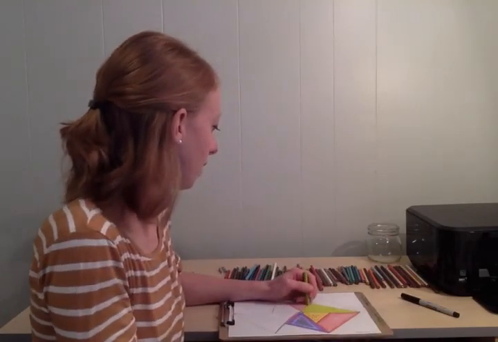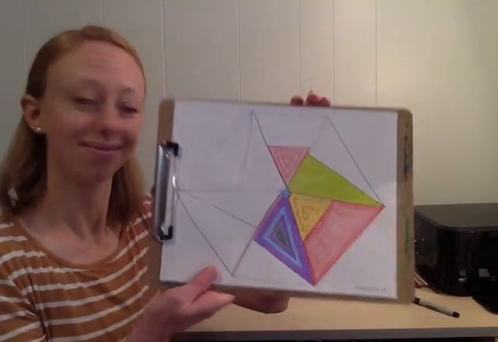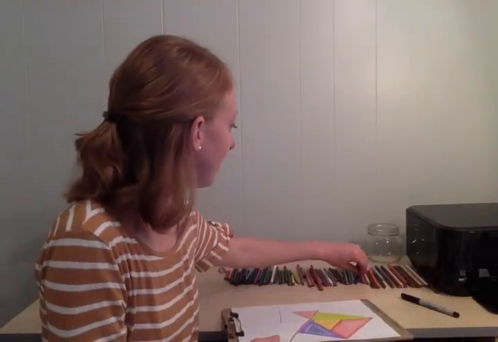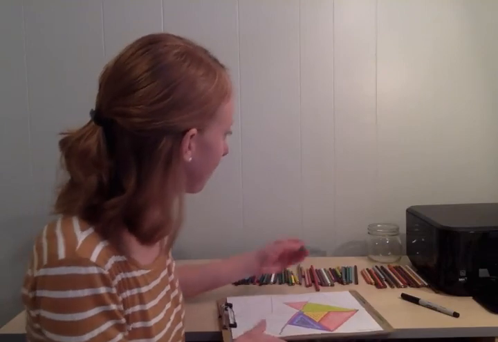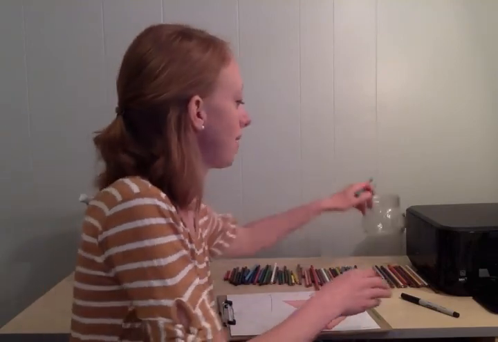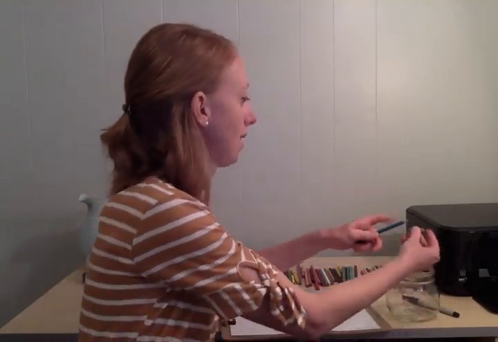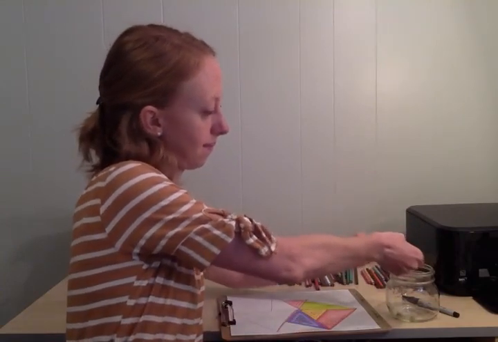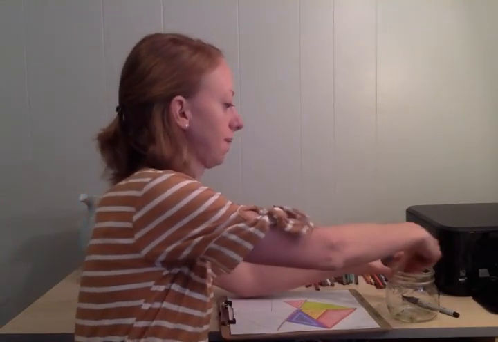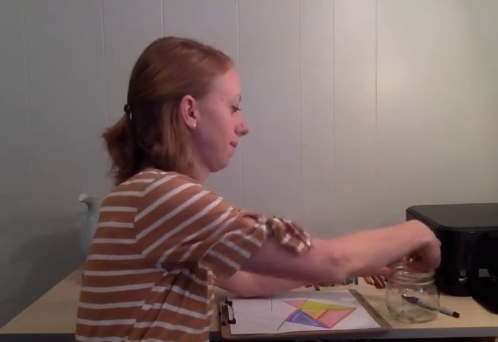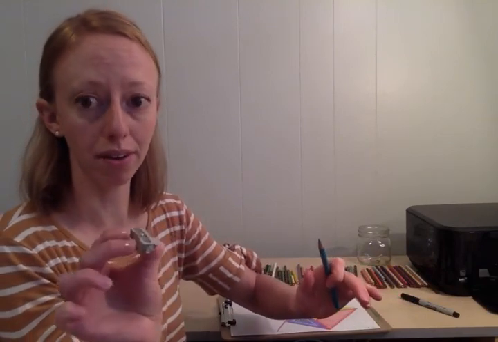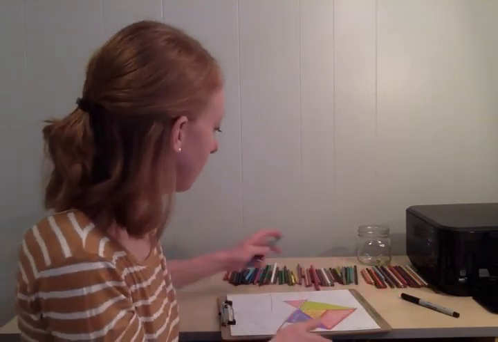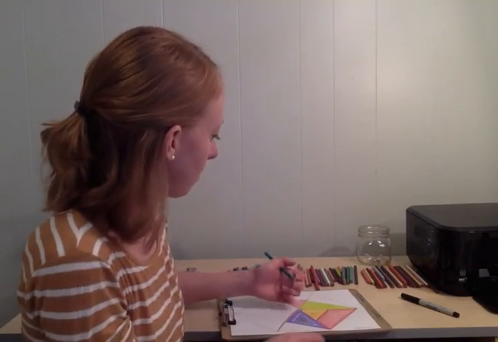Okay. Here's the bright one. Get my little pencil sharpener here. I like this small little pencil sharpener. It's metal, so it doesn't really break.